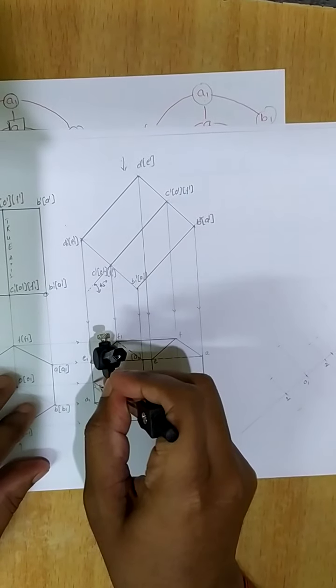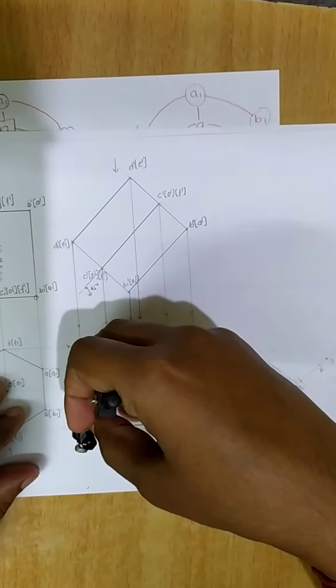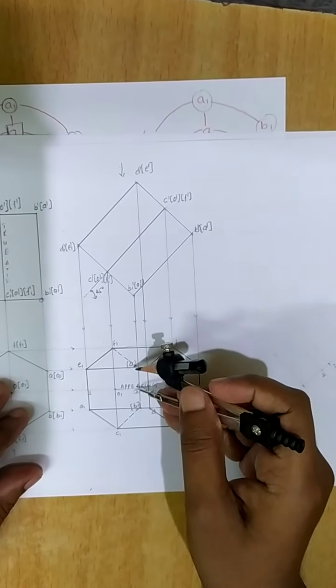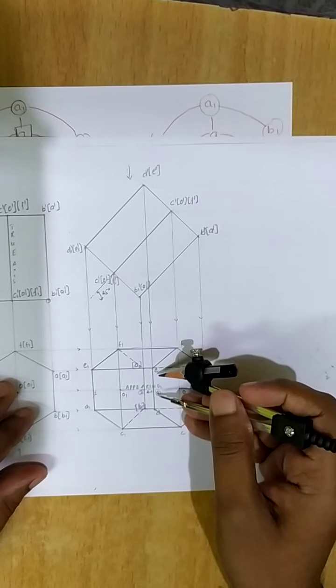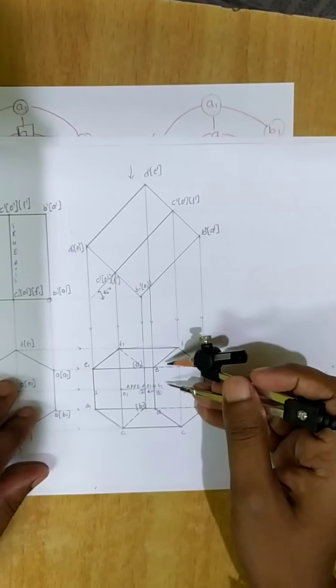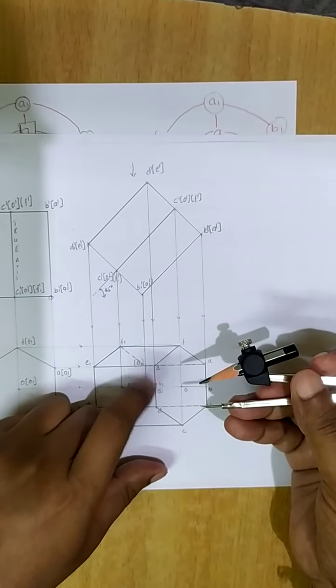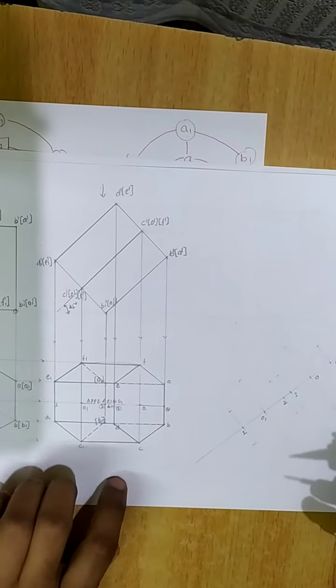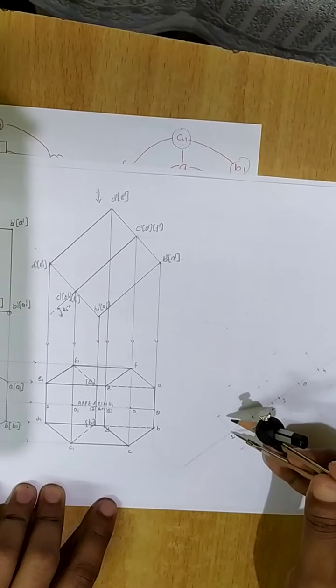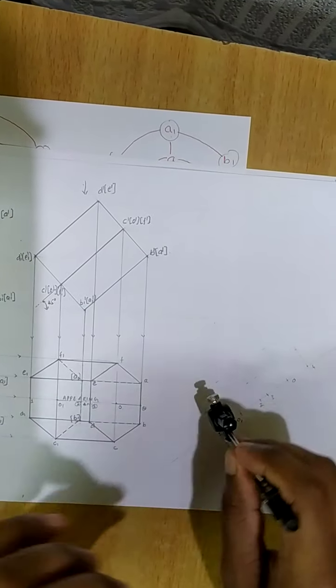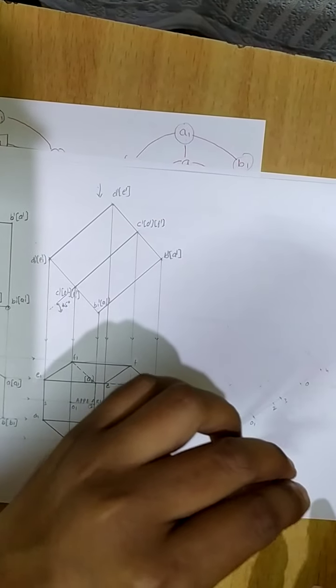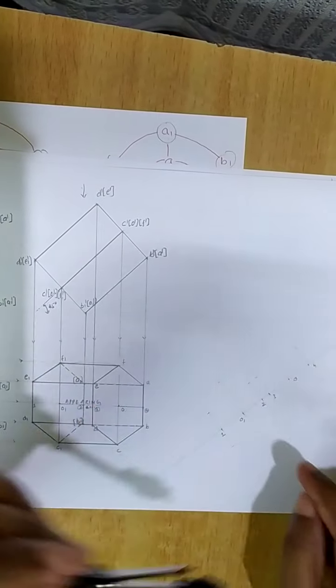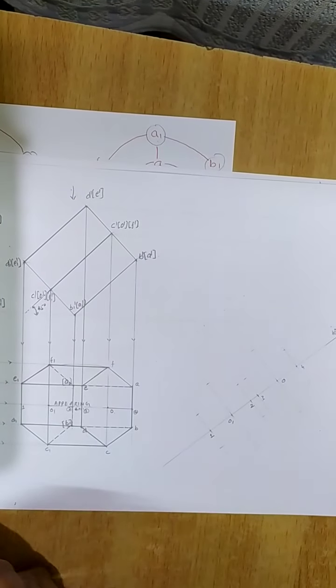This distance will be same from 1 to E1 as well as from 1 to D1, and it will be same from 2 to A1 and 2 to B1. Likewise it will be same with respect to points E and D as well as A and B with respect to points 3 and 4 respectively. With the same distances, I'll cut the arcs above and below those 90-degree lines. Likewise I'll cut the arcs for all the points.